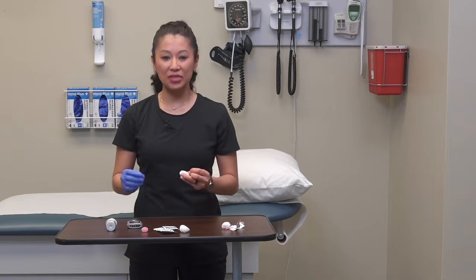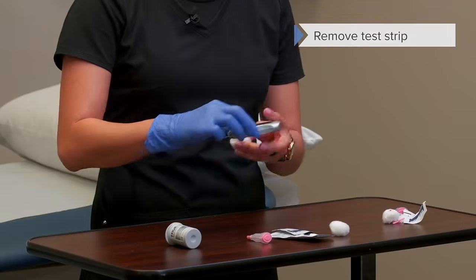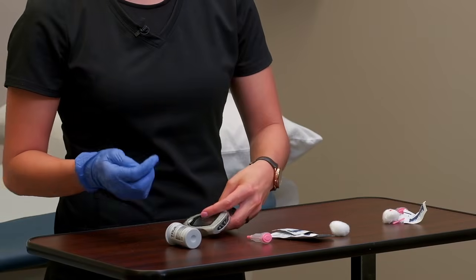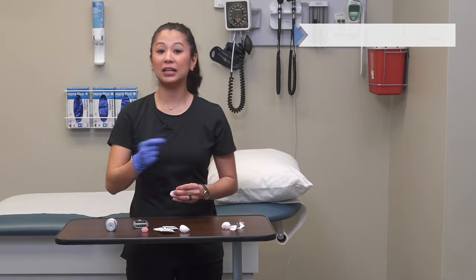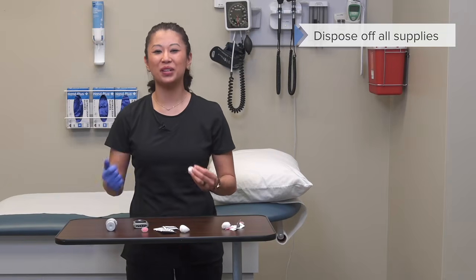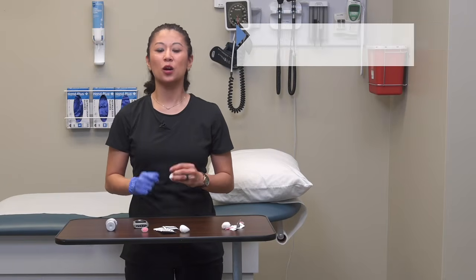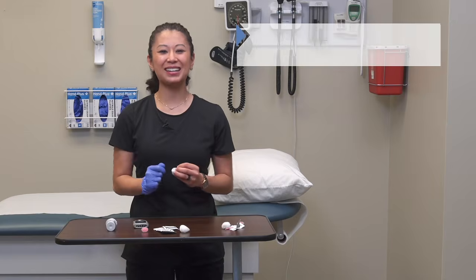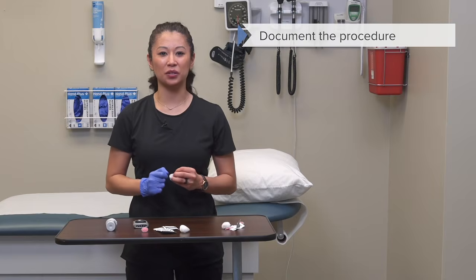But once we've gotten this, we can remove our test strip from our meter. We can dispose of this, discard the lancet in the sharps box, our supplies into the proper wastebasket, remove our gloves, perform our hand hygiene, and of course, document the procedure.